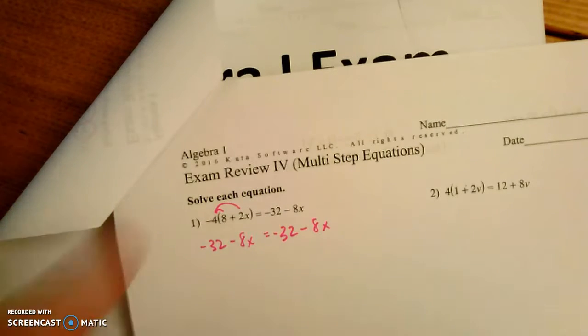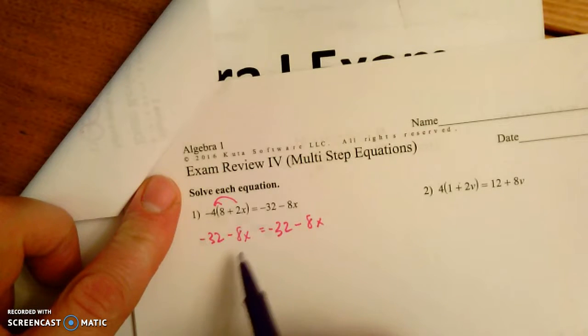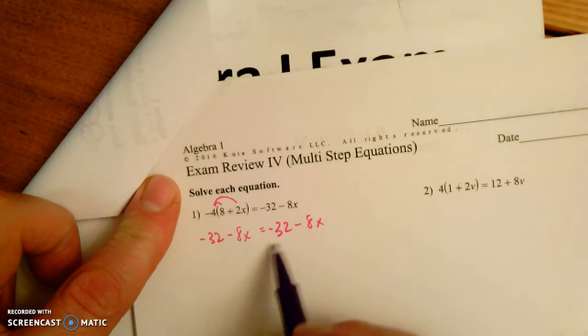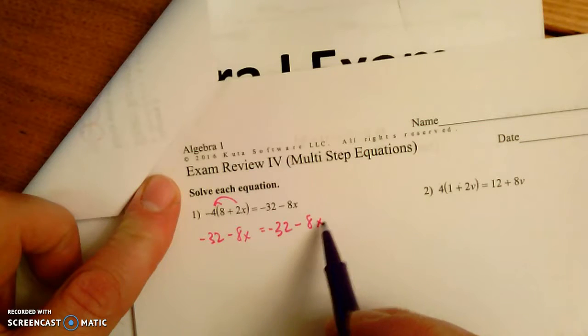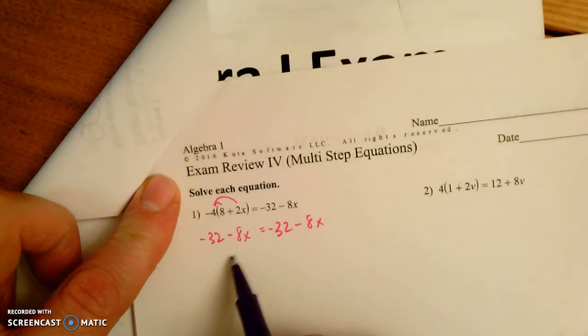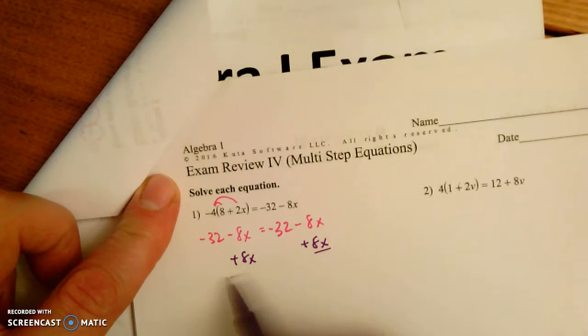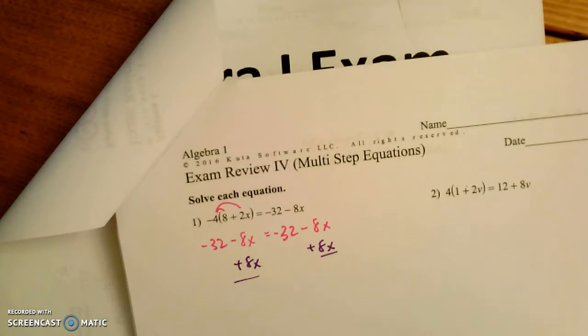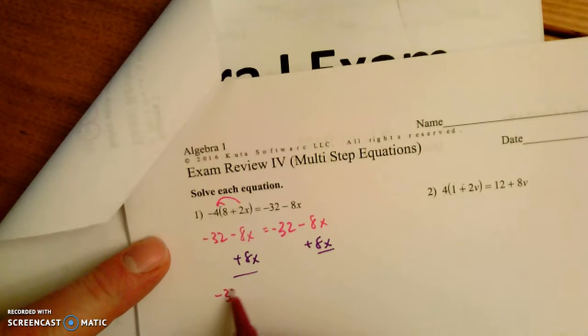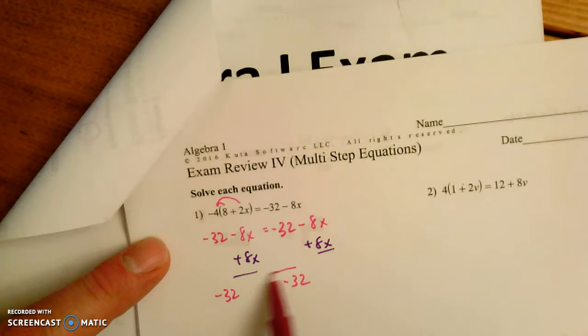Now, let's see. We've got all the variables on the right side. I just picked that randomly, so we'll go plus 8x, plus 8x. That's going to leave us with negative 32 equals negative 32. Notice all the variables are gone.